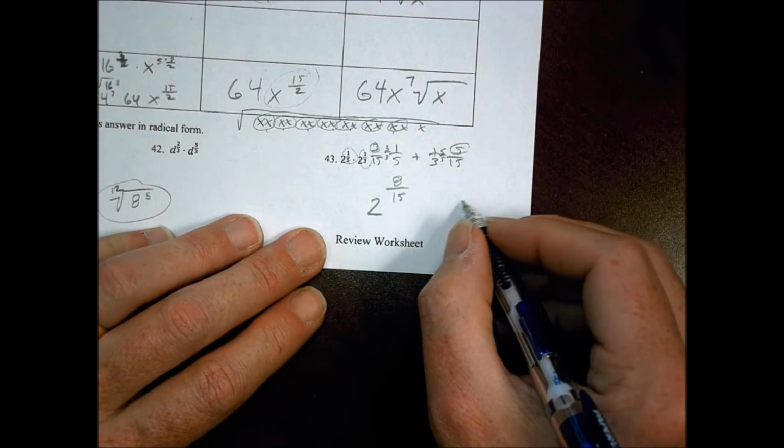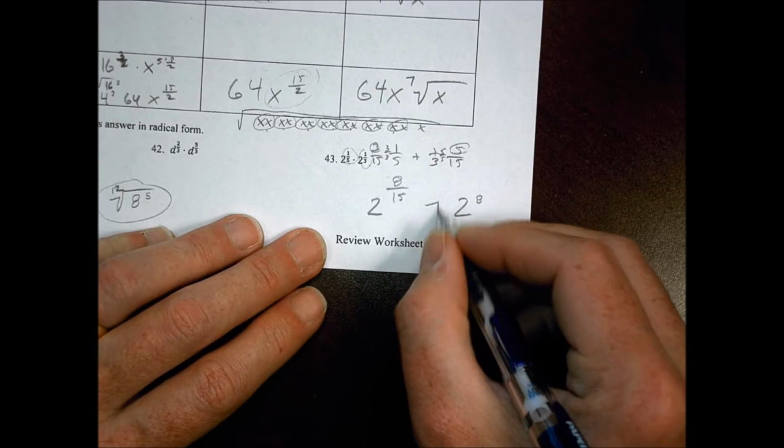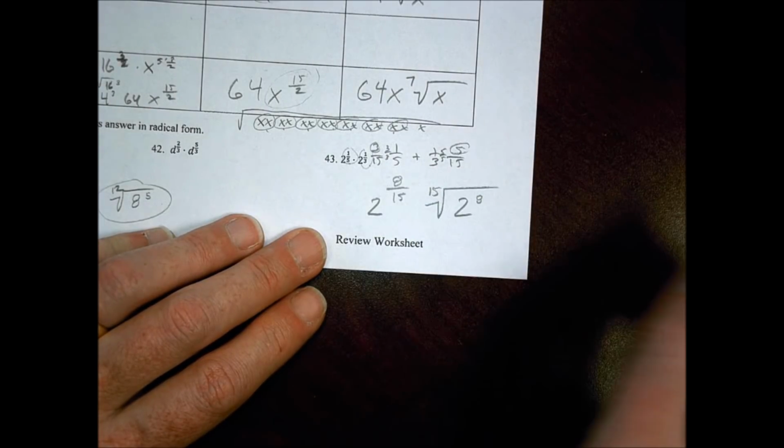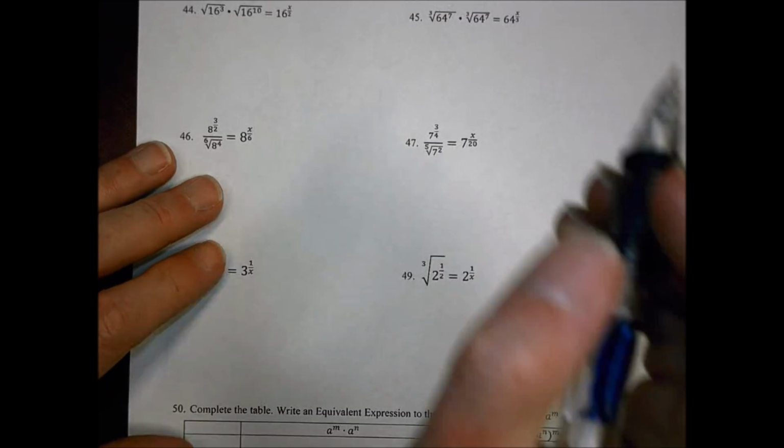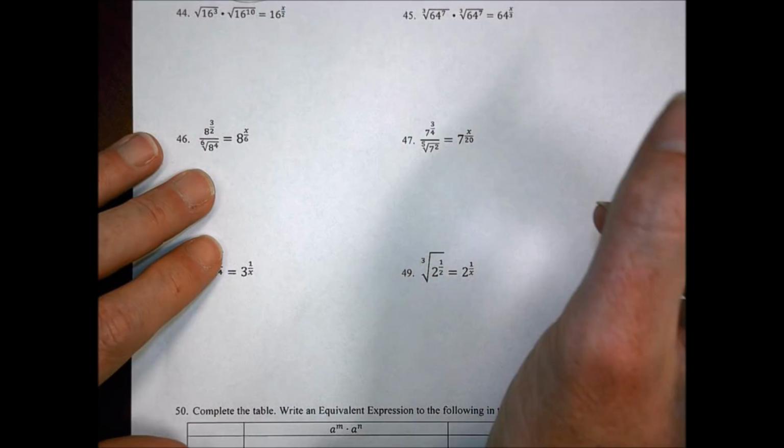This is 2 to the 8th power, and this is the 15th root. Kind of weird, but again, that's just what it is. Okay, flip it over to the last page for your review. Write in exponential form and then solve for x.